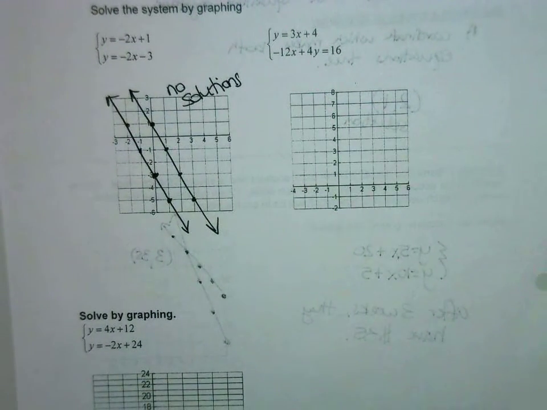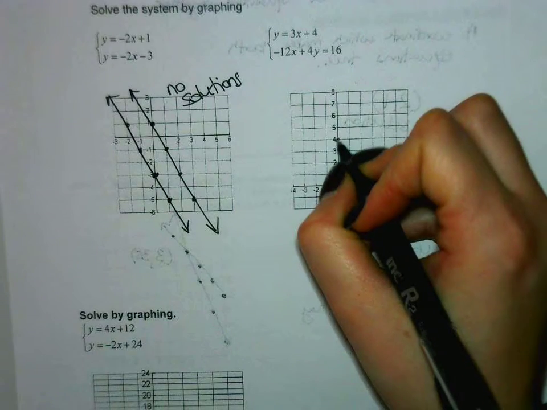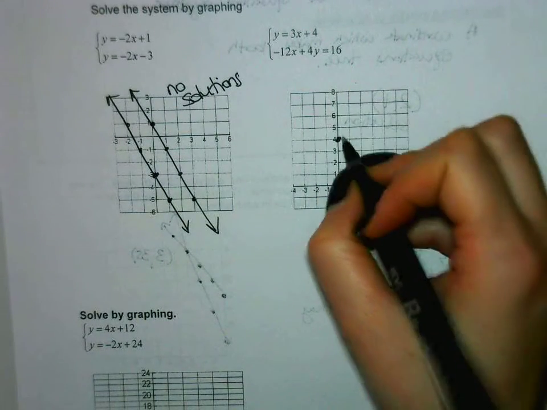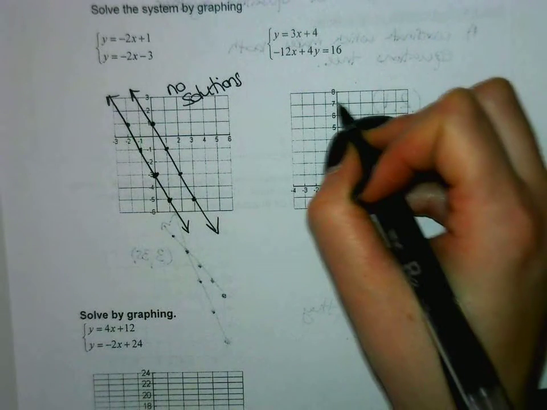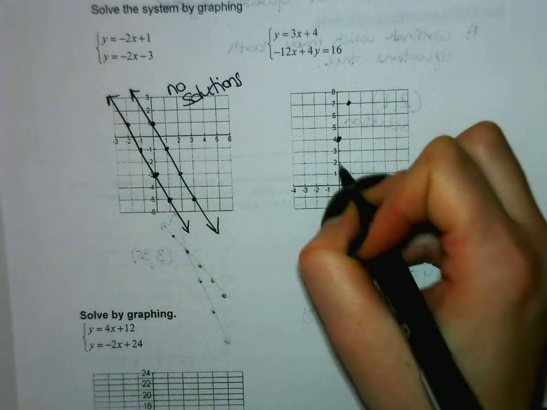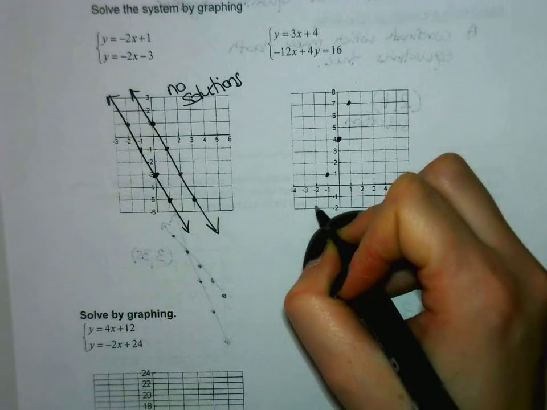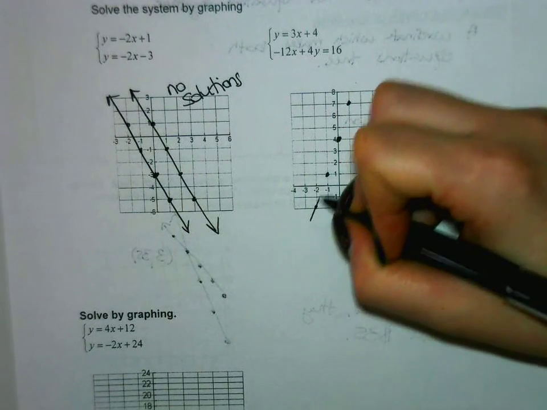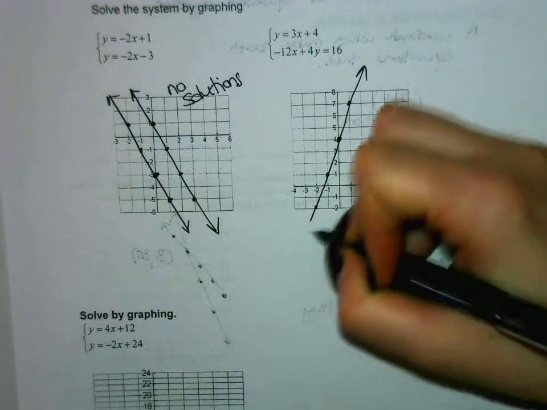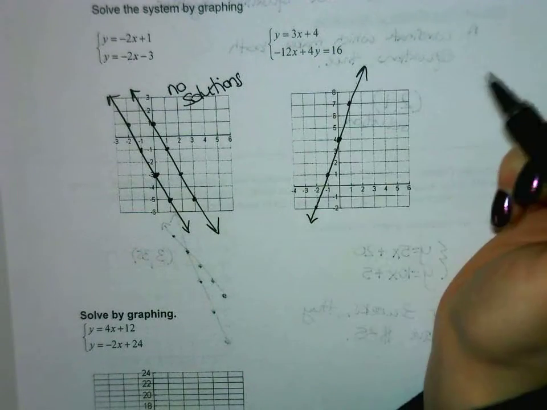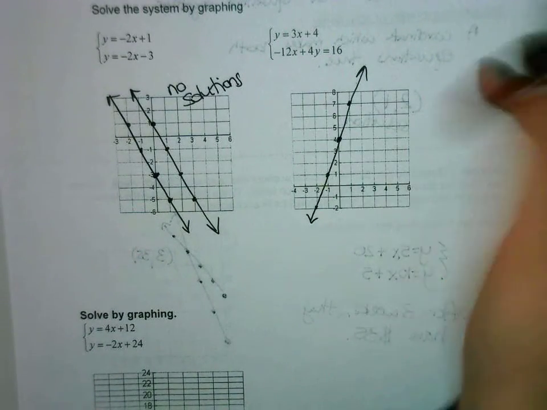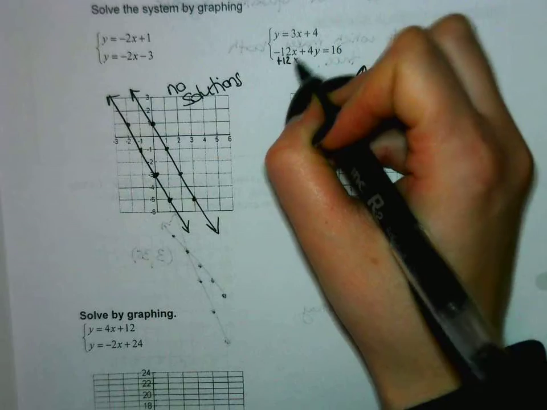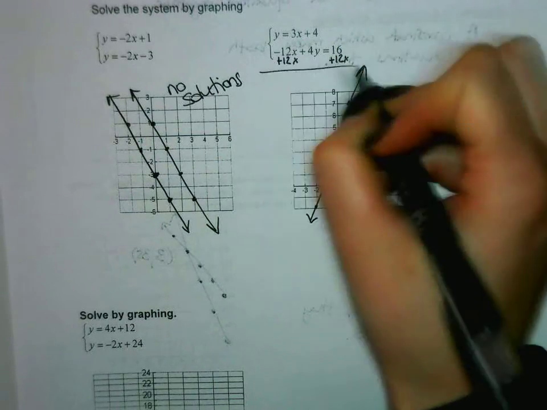Let's look at our next one. Y-intercept is at a positive 4. And then we have a slope of positive 3, so up 3 to the right 1. And then our second one, let's put it into slope-intercept form. So we want to add 12x to both sides, because we want y by itself.